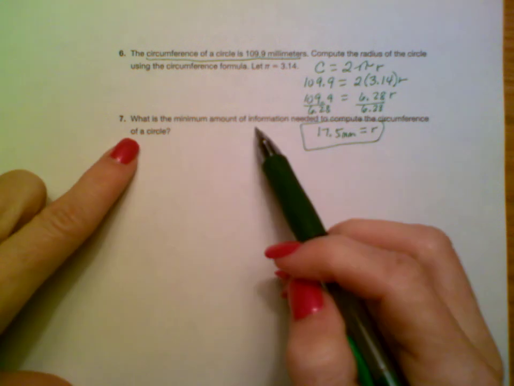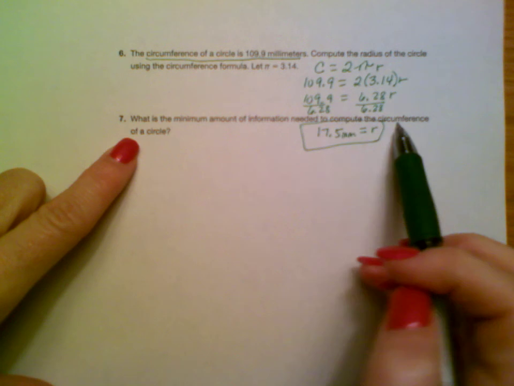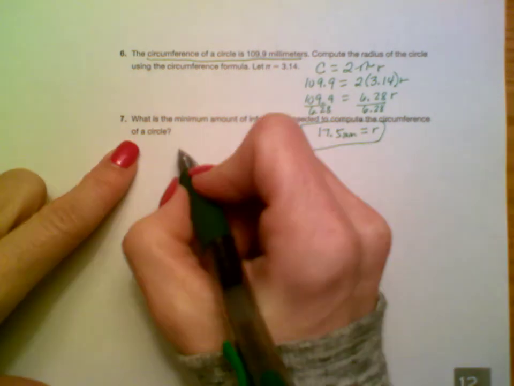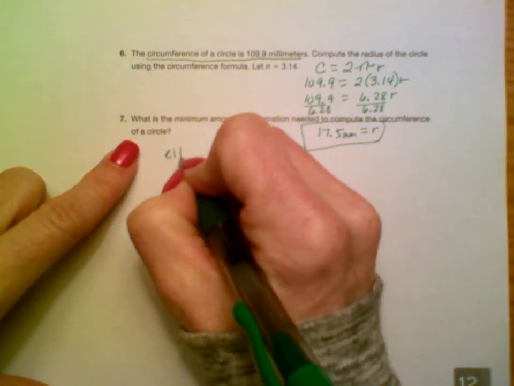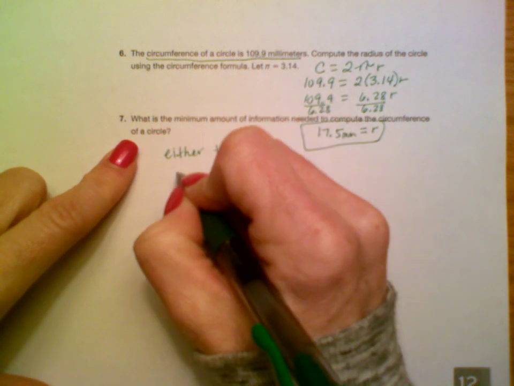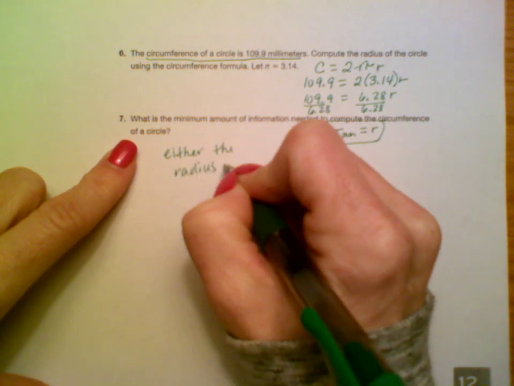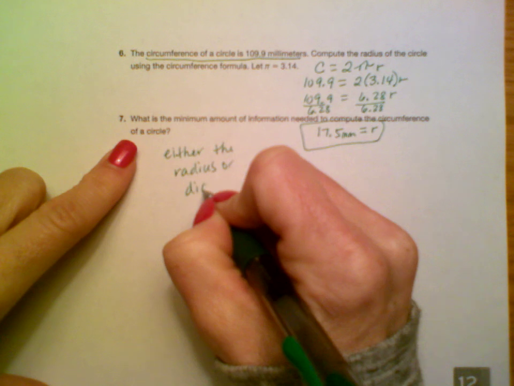So here, what's the minimum amount of information needed to compute the circumference of a circle? I would need either the radius or the diameter.